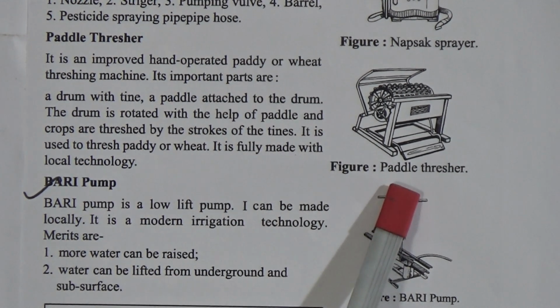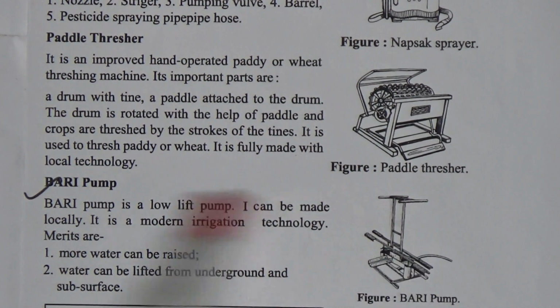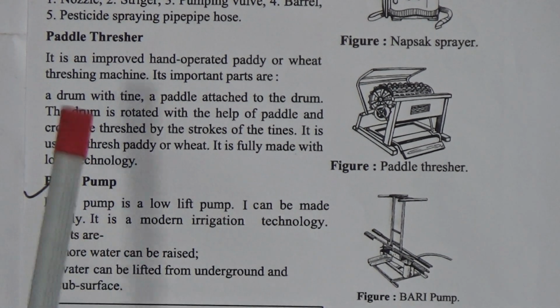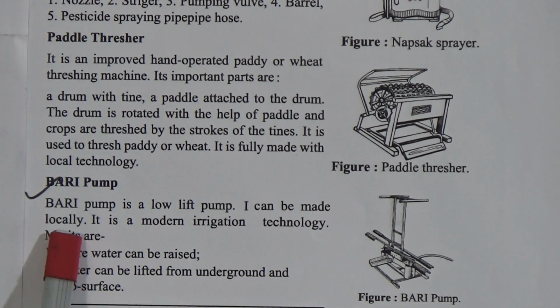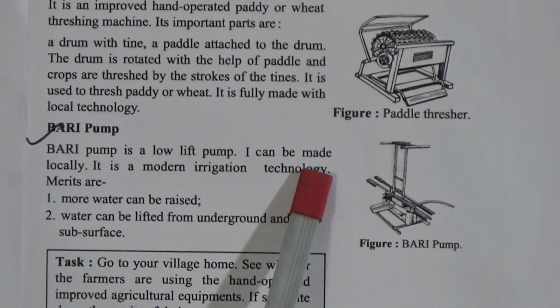Just look at the picture, students. This is the picture of the paddle thresher. Then the next one is the Bari pump. Bari pump is a low lift pump. It can be made locally. It is a modern irrigation technology.